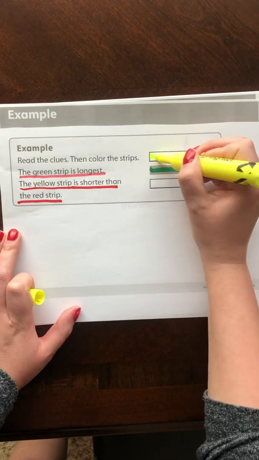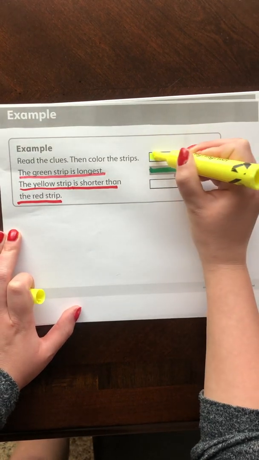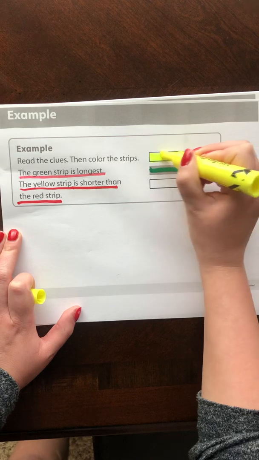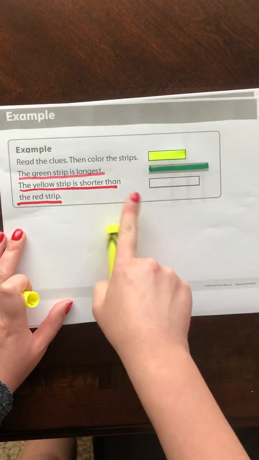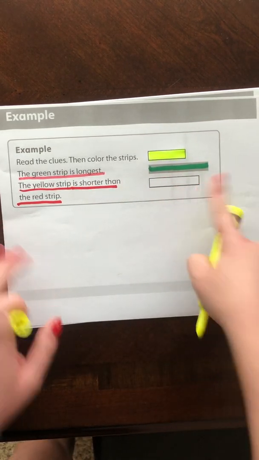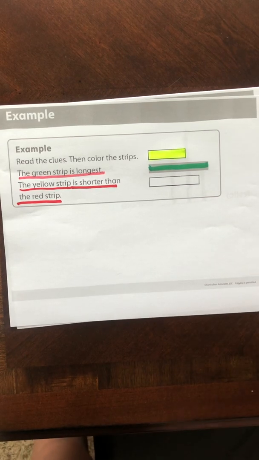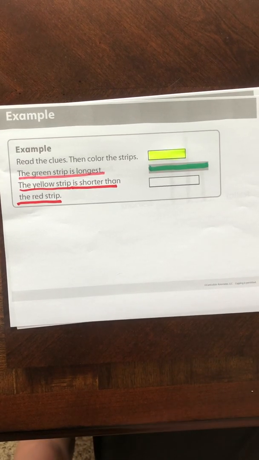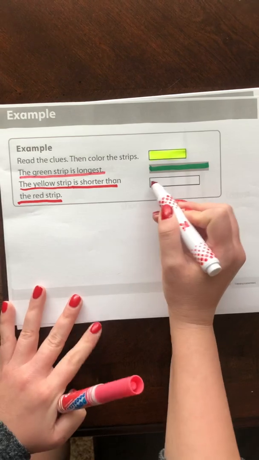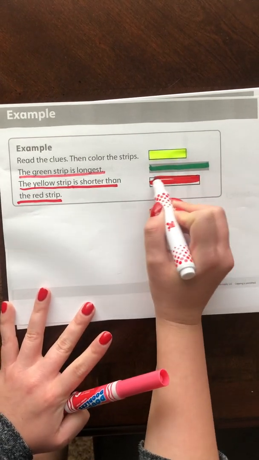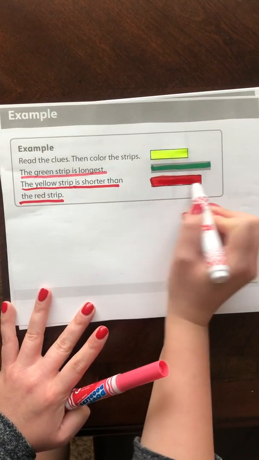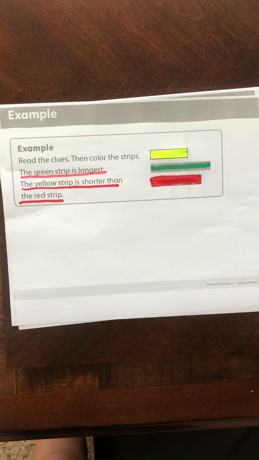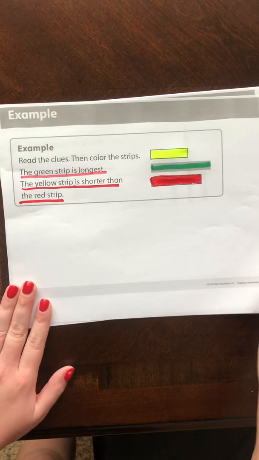We are going to color this one yellow because it's shorter than the green and it's shorter than this last one. This last one must be the red strip. So your strip should look something like that.